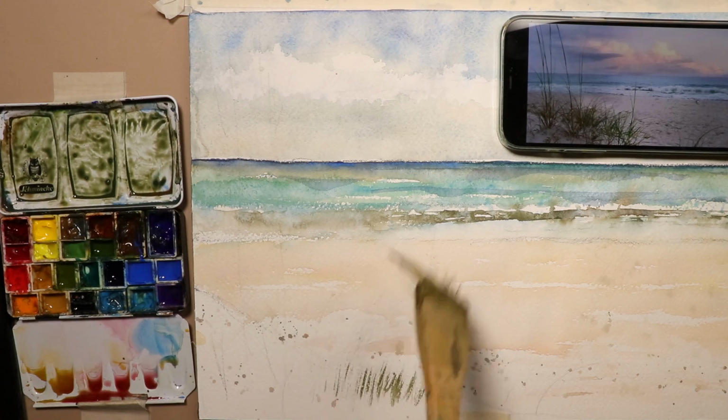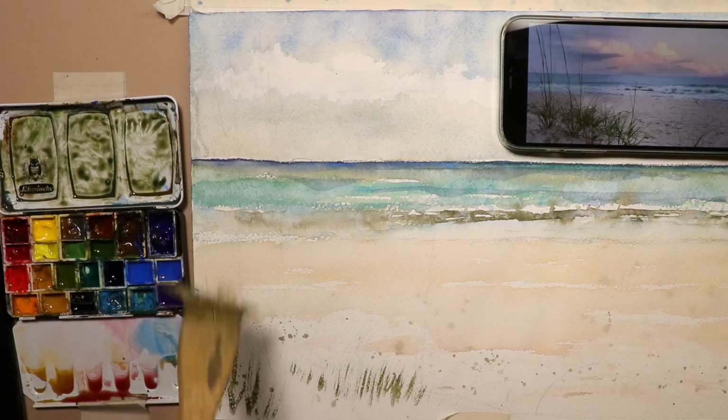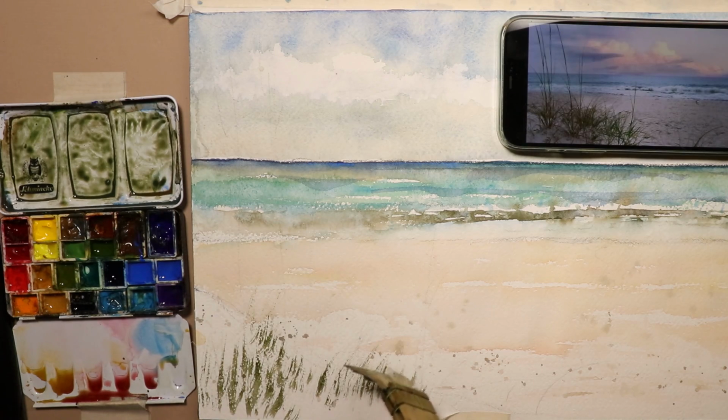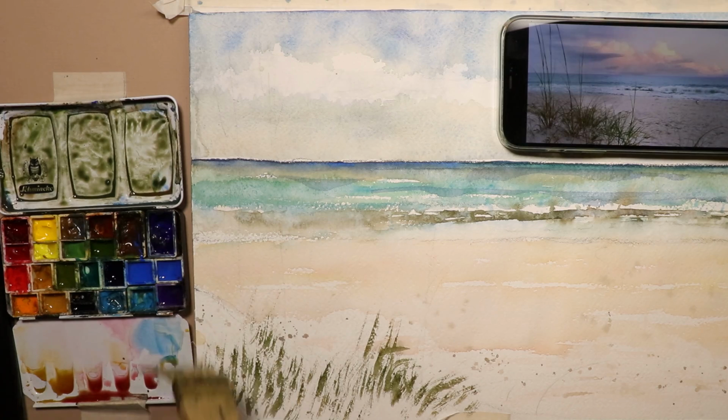And what's great about this is you get literally hundreds and hundreds of weeds and grasses in just a few little strokes, like that.